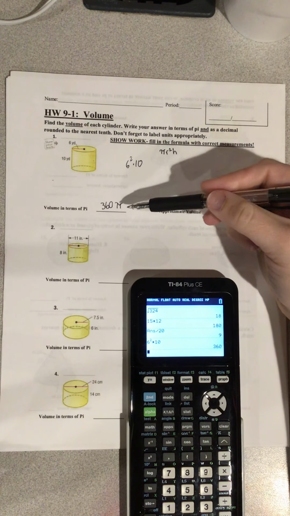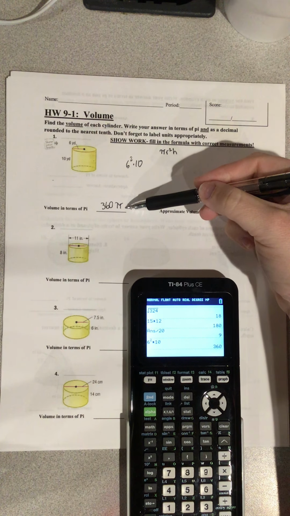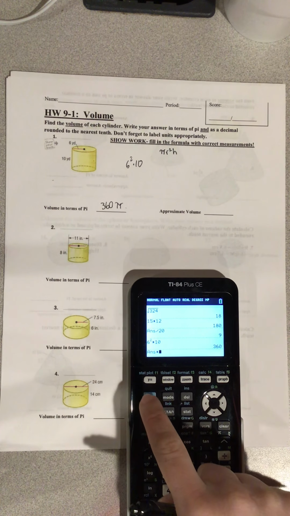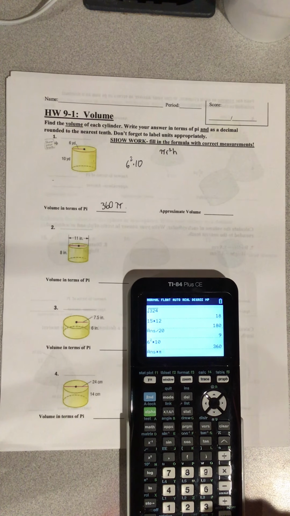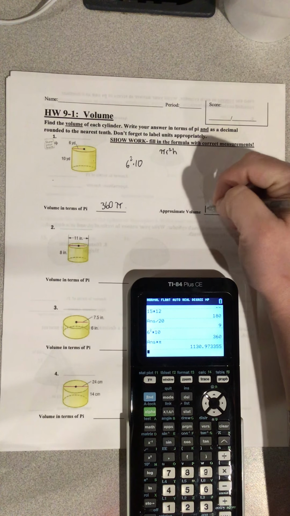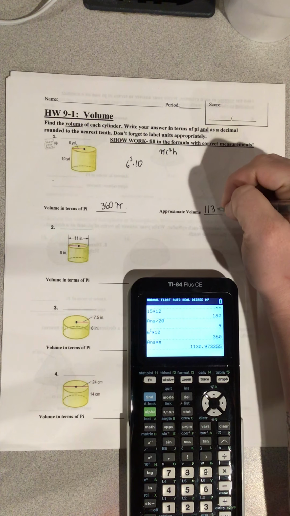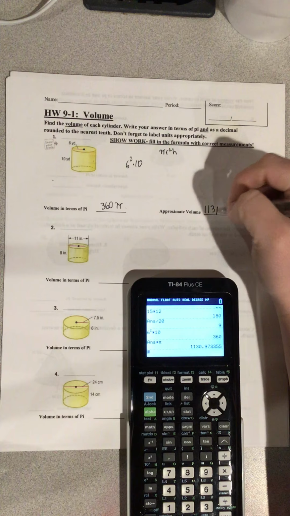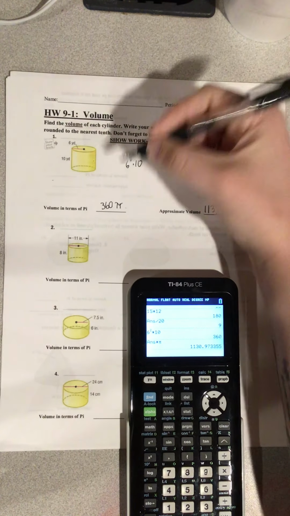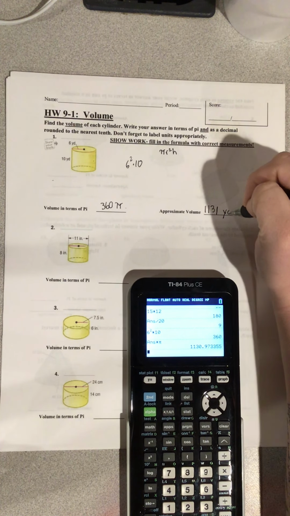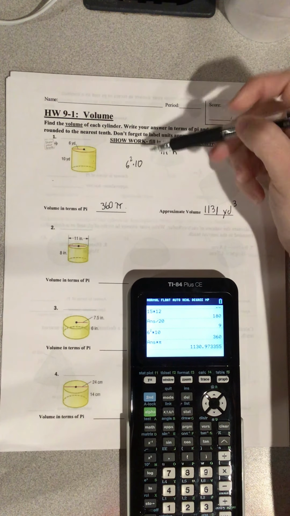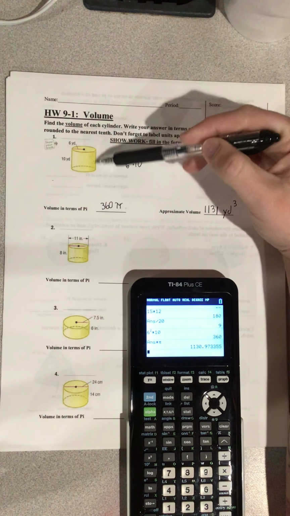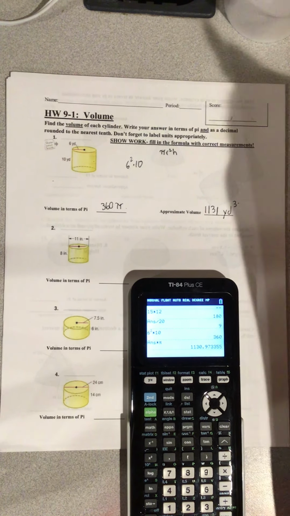So now let's just multiply 360 times pi. And we're going to get 1,130. If we round up, it's going to be this. And make sure we're doing yards cubed, not squared, because we multiplied 3 things together, and it's volume, so it's cubed.